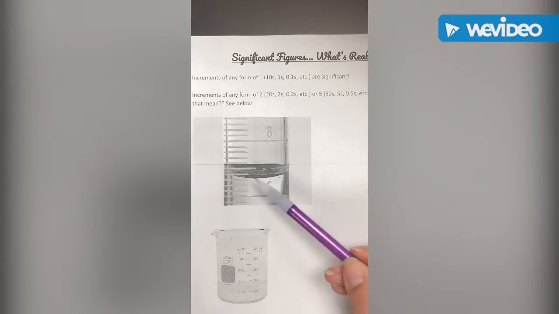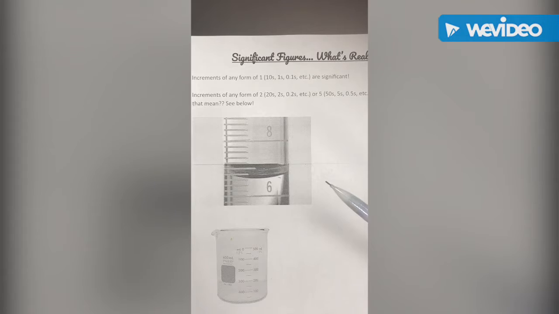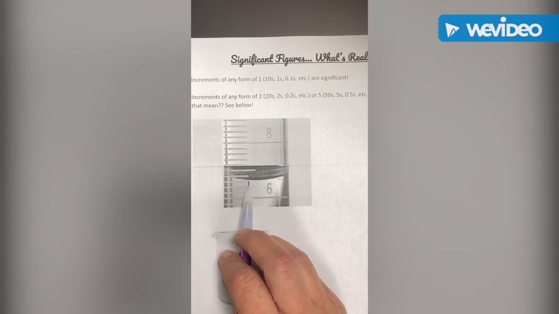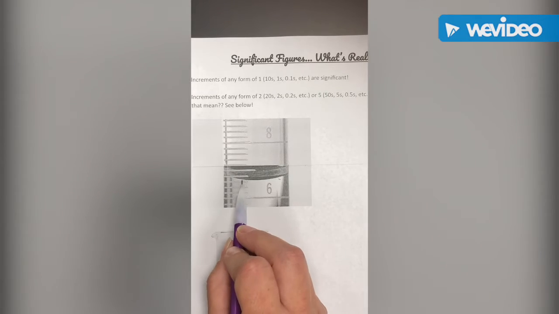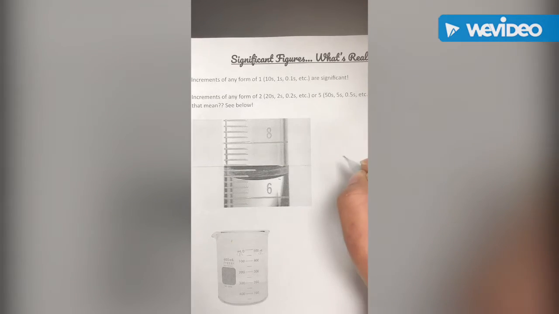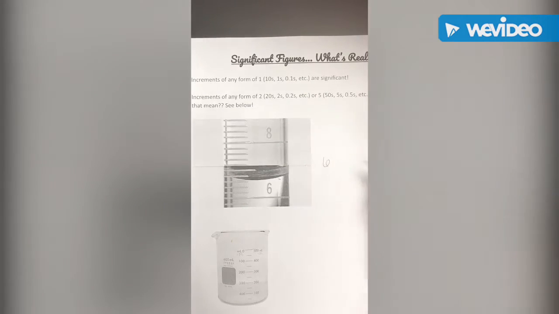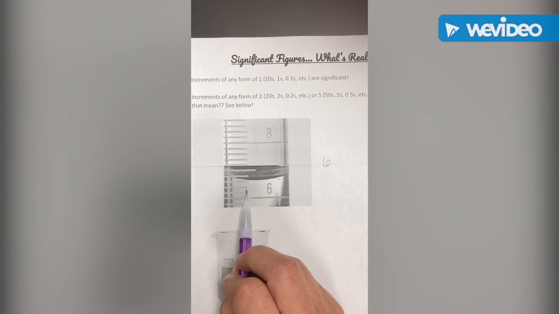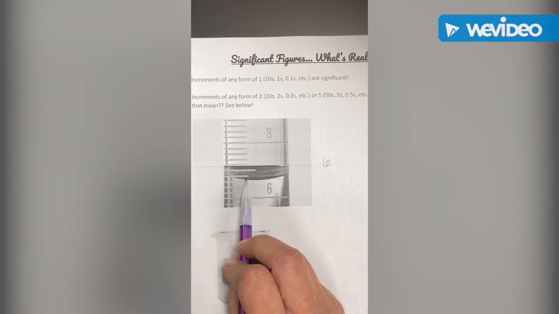These are going up by 0.2s. They are not significant. So we know for sure, here's our meniscus, somewhere around here, right? We know for sure the 6 milliliters, but it's somewhere between 2, 4, 6, and 8.